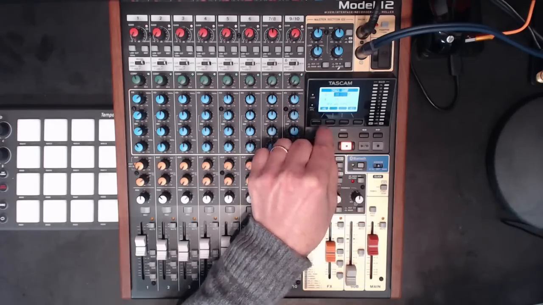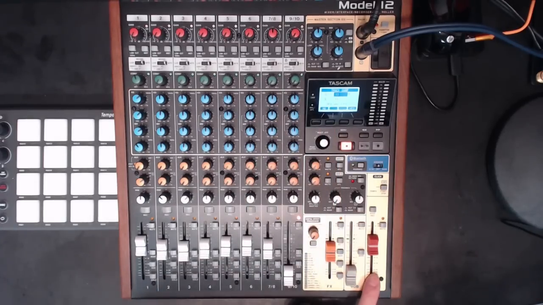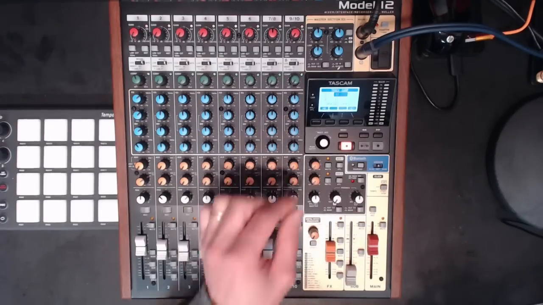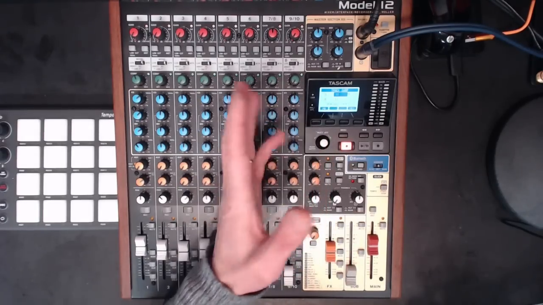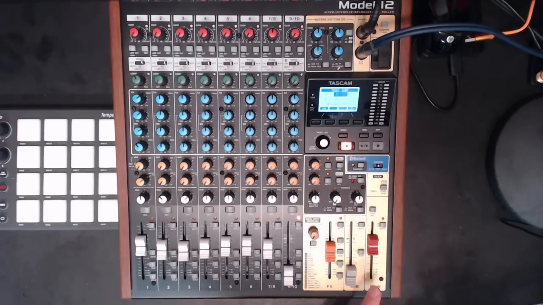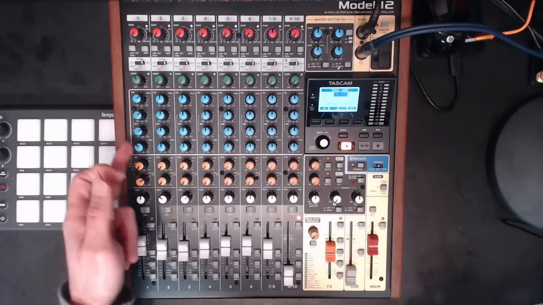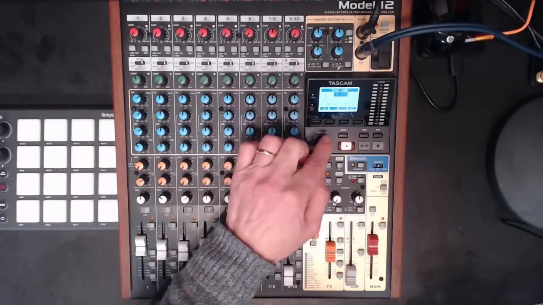even though 11 and 12 are pretty much identical. Of course, the delay does have some stereo effects, but we're going to lose that, unfortunately. And that's how it is, because we are trying to transfer a stereo effect into a mono channel. So that's how it's going to work.